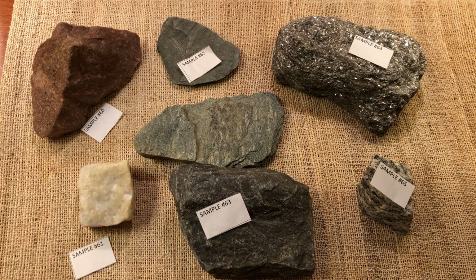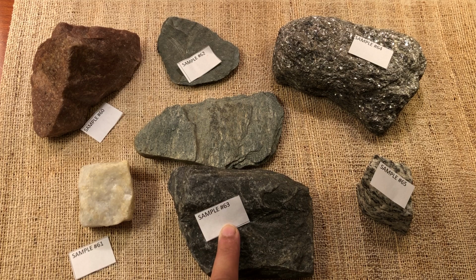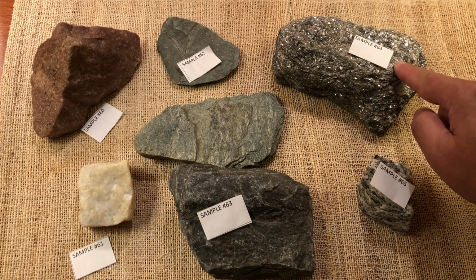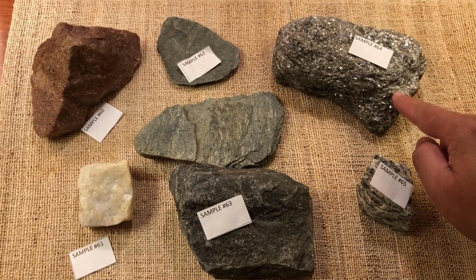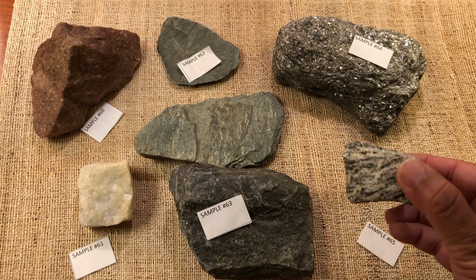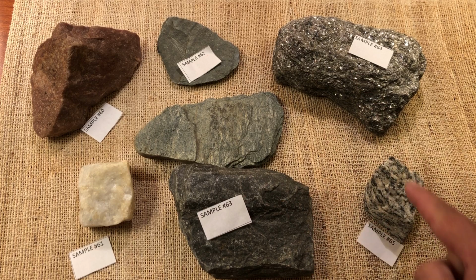At higher grades of temperatures and pressures, 62 will turn into 63. At even higher grades of temperatures and pressures, 63 will turn into 64. And at the highest grade of temperatures and pressures, 64 will turn into 65. So this is the progressive metamorphism of shale.